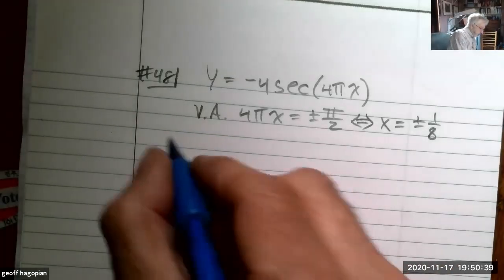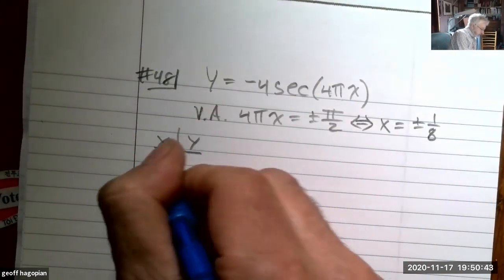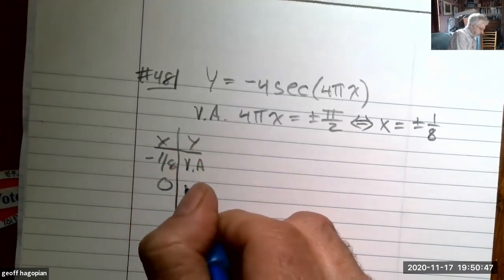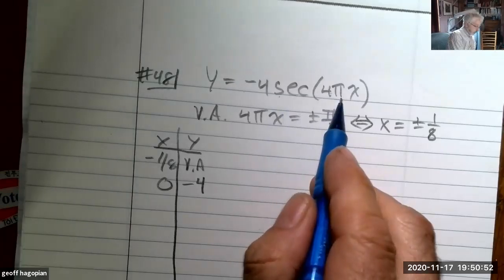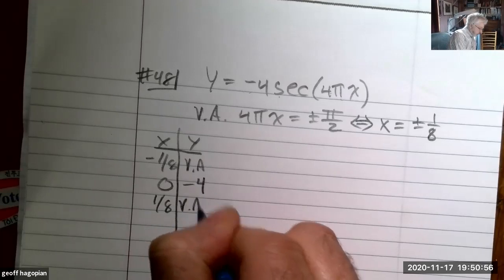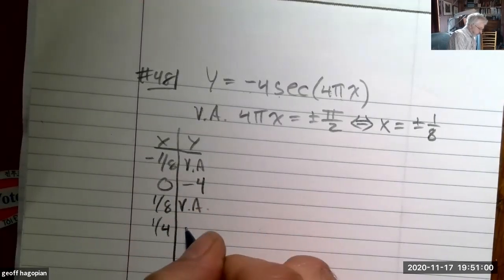And so if I make a table of values for this thing, I'd say negative 1/8, that's a vertical asymptote. 0, that's going to give me negative 4, right? Because secant of 0 is 1, negative 4 times 1. 1/8, that's another vertical asymptote. 2/8 or 1/4 is going to be positive 4, right?